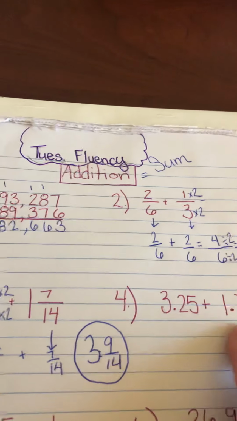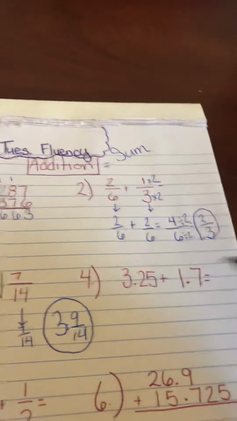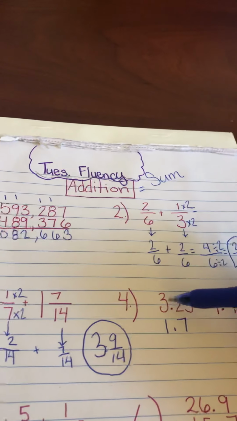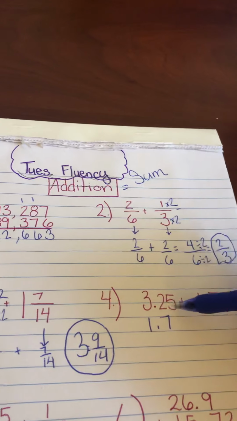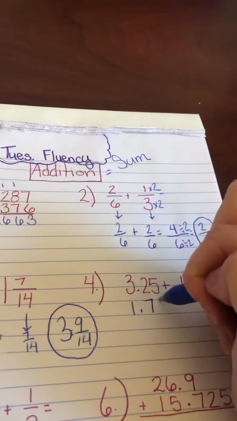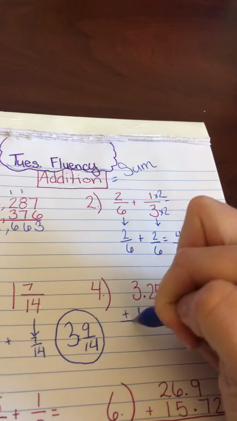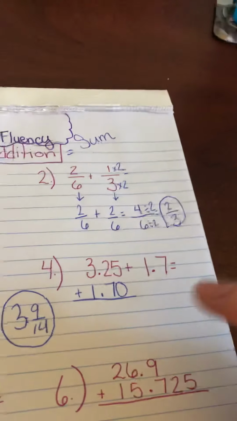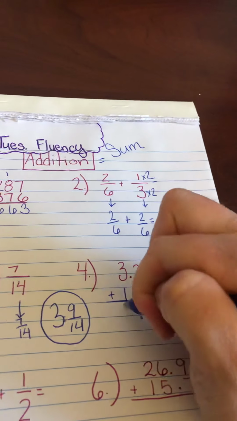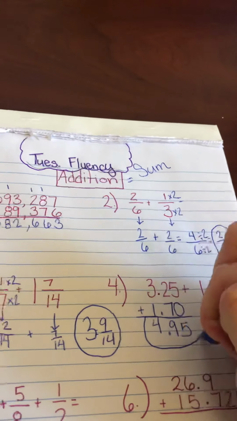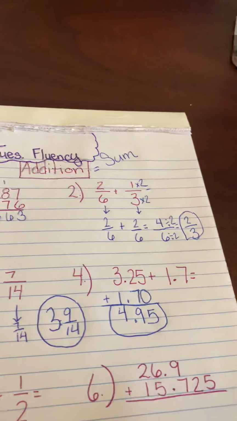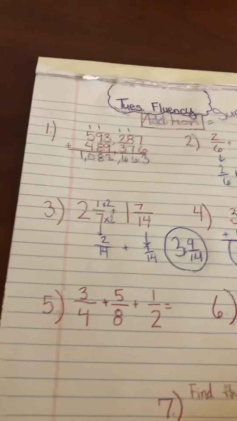All right, so now we're moving into decimals. So we can't do our addition like this. We got to make sure we are lining up those decimals. So make sure you line up your ones, your decimals, your tenths, and your hundredths. But if you notice, there's no hundredth over here. So what are we supposed to put there? Yep, a 0. Real quick. This is why it's fluency. You should be able to do these numbers real quick. Again, how do we say this number out loud? 4 and 95 hundredths. Very nice, you guys.